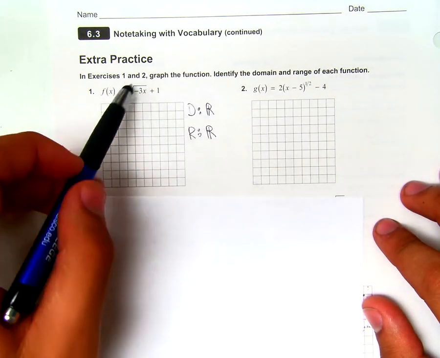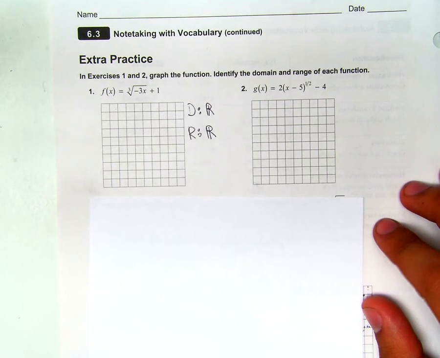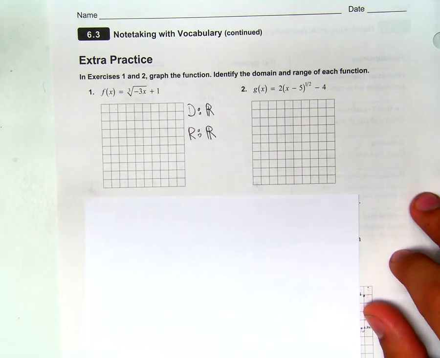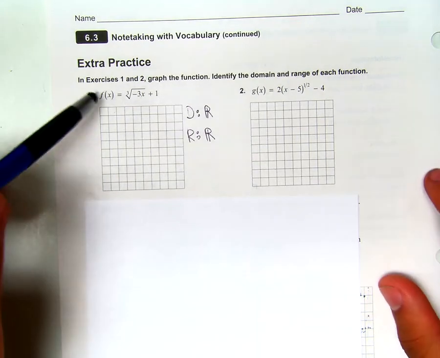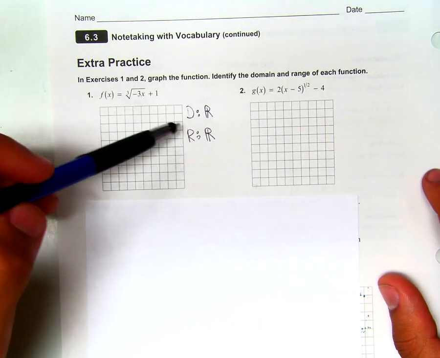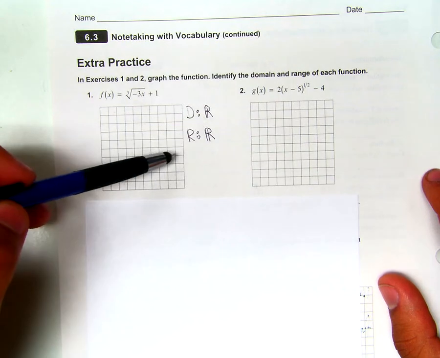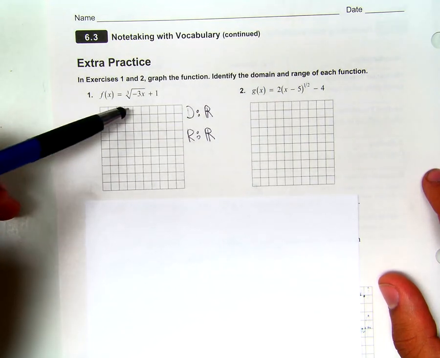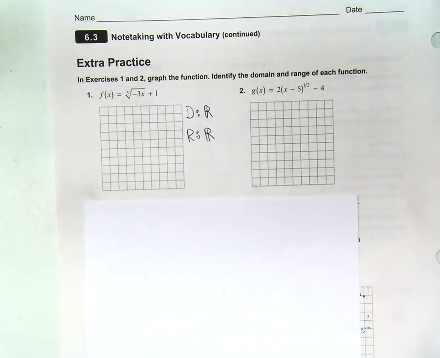Okay, and to graph it, you can use your calculator or plug in points. Alright, and you'll see how to do that in the second example. Just to save time here, I just want us to understand that the domain is all real numbers and the range is all real numbers because this is a cubed root function, okay, and our x is degree of 1. Okay, our x is degree of 1.